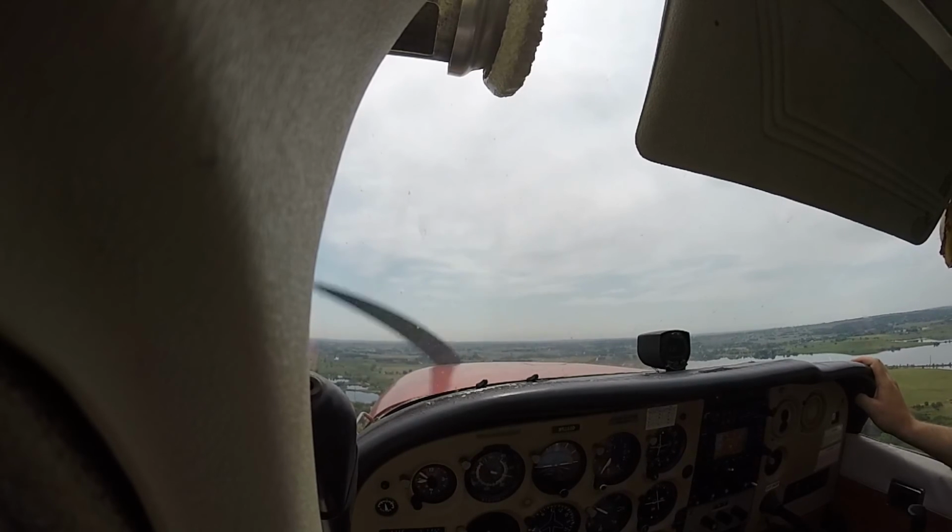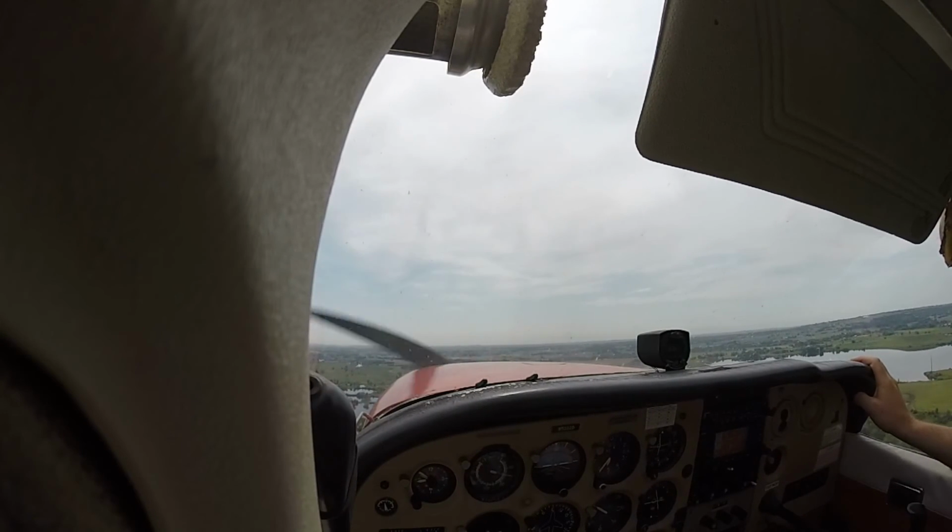Boulder traffic, Cessna 93 Yankee, over the JL landing glider 8, midfield downwind, traffic in sight, no factor, Boulder.